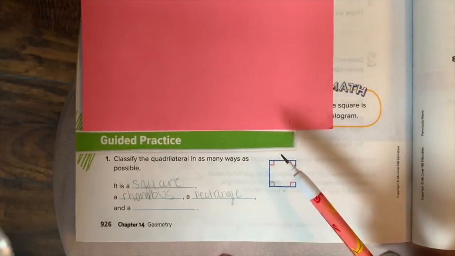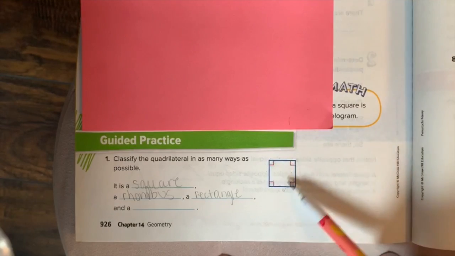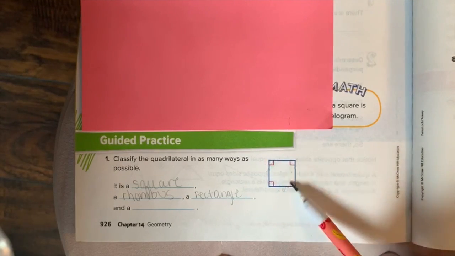And one more. Since the shape has opposite sides equal in length, we also notice that they are parallel. These 2 lines never touch, and these 2 lines never touch. Also, the opposite angles are the same degree. This also classifies the square as a parallelogram.